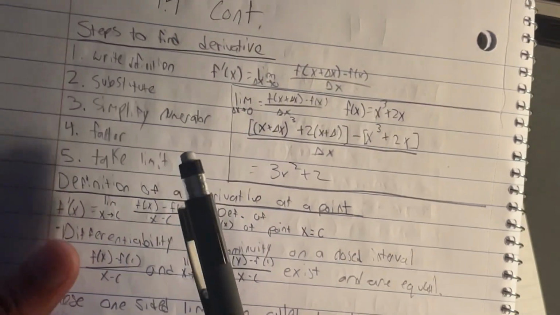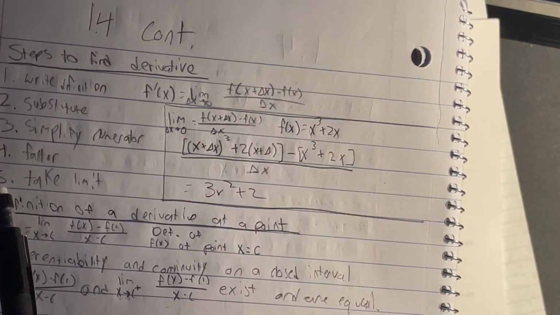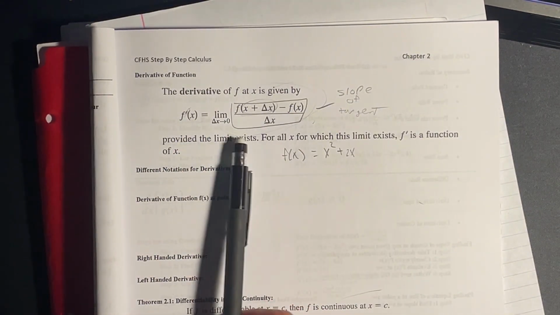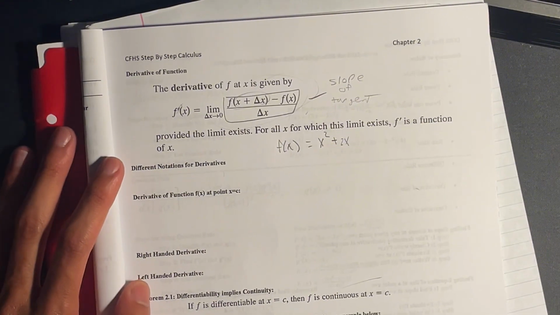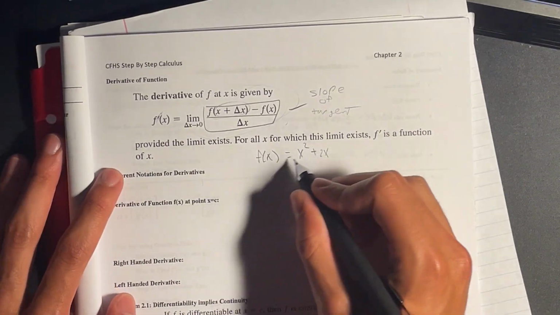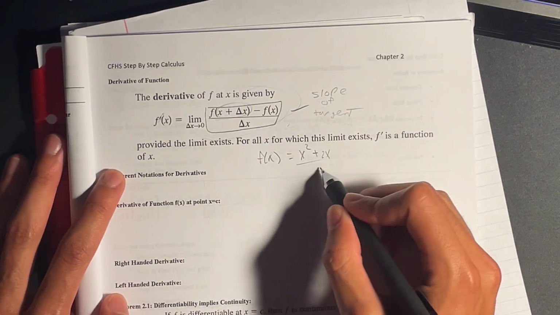And then third would be simplify the numerator, fourth factor, and then fifth take the limit, which would just be plug in the value delta x approaches, and then submit the remaining equation. All right, so let's do an example. So here we've got this, and we're trying to find the derivative of this. So we're going to do f prime.